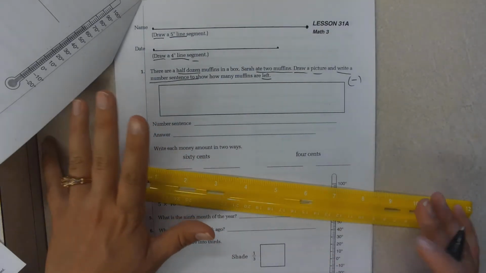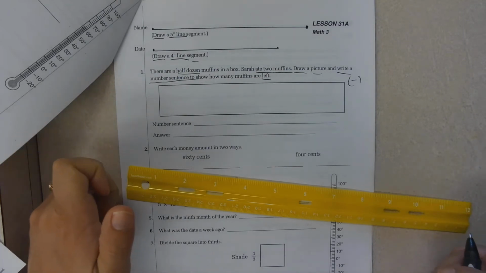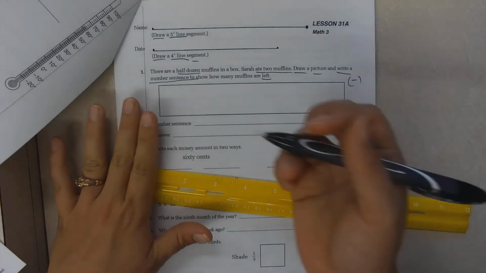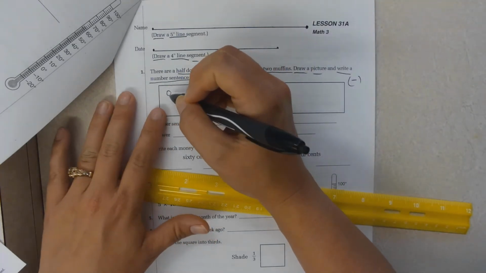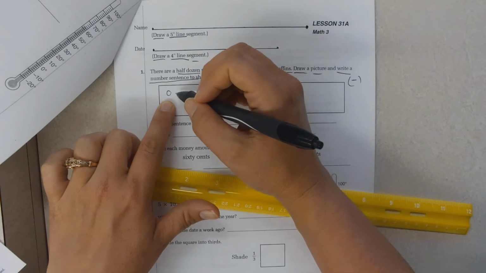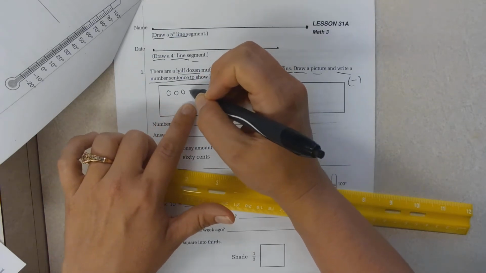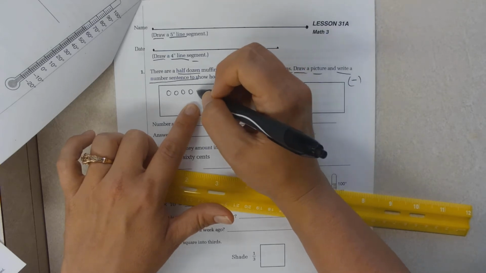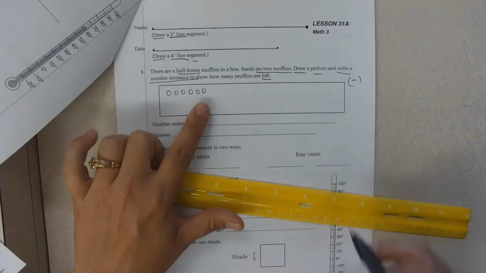So I can do this one of 2 ways. Hopefully by now you know that half of 12 is 6. But if I don't, I know a dozen is 12. 1, and then we're going to say 2, 3, 4, 5, 6, 7, 8, 9, 10, 11, 12.